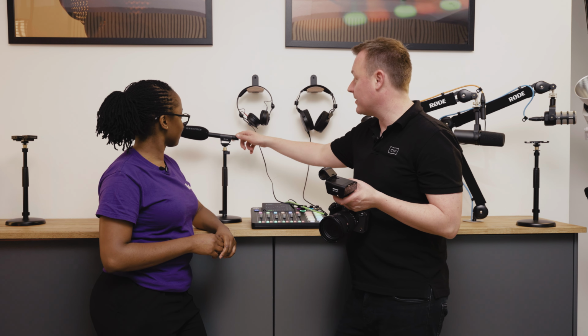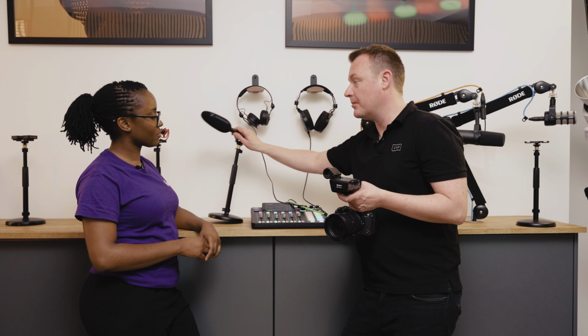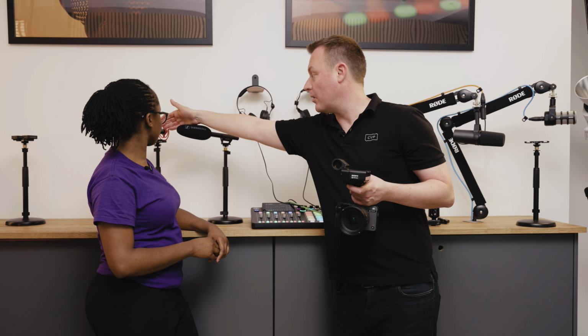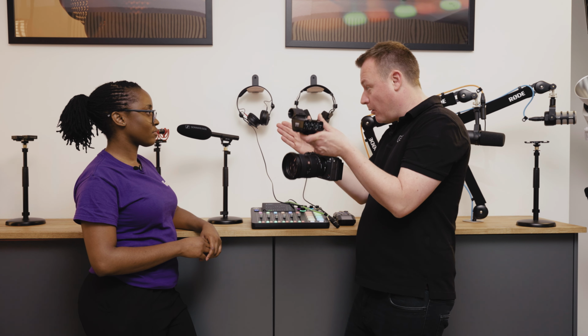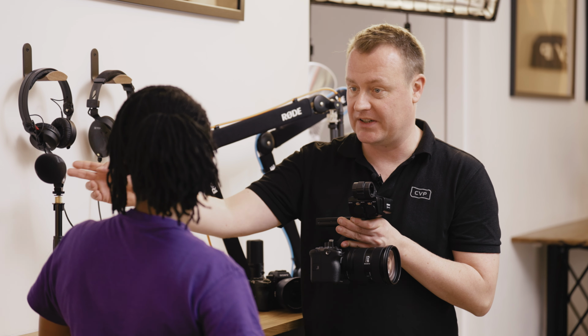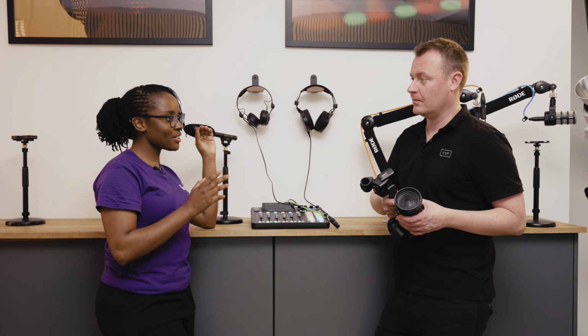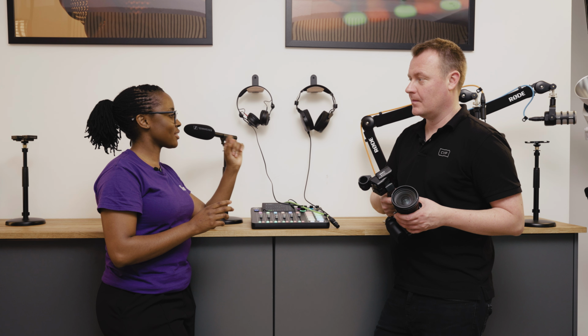So this mic just here is called an MKE600. It's made by Sennheiser. Again, it's an industry standard microphone, very similar to the Rode one that we looked at a moment ago. It has a narrower pickup, it's got a slightly richer sound, and it uses the XLR standard for connectivity. Any other things that I should keep in mind when thinking about audio or mics that I should invest in?